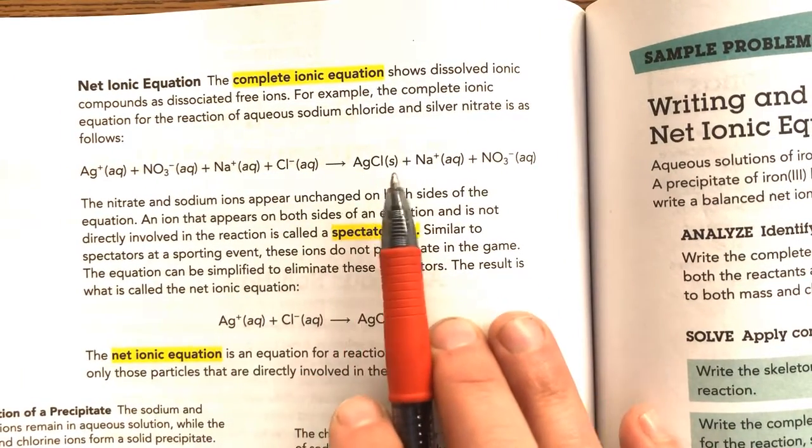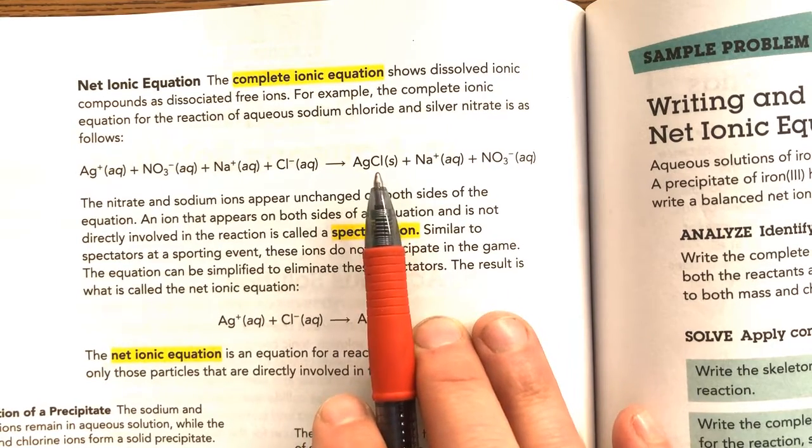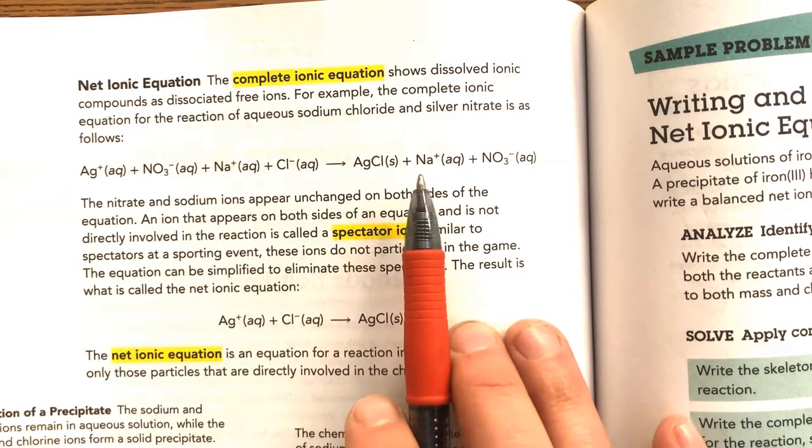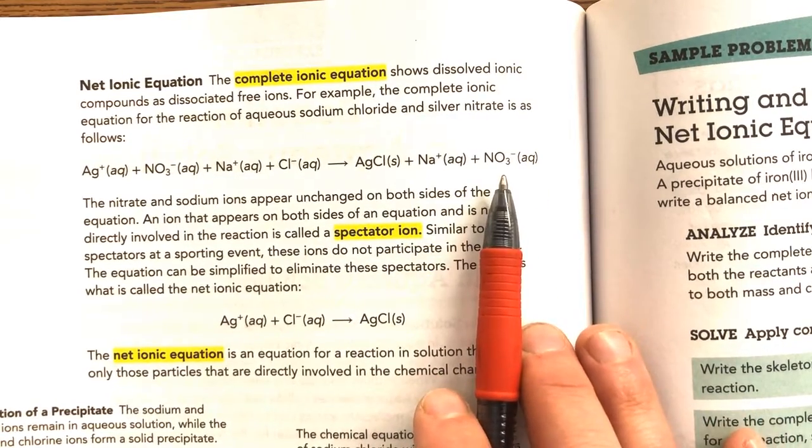The precipitate that forms is silver chloride. We know that it's going to form a bond. It's going to be insoluble. It's going to fall out of solution. And sodium and nitrate are going to stay in solution.